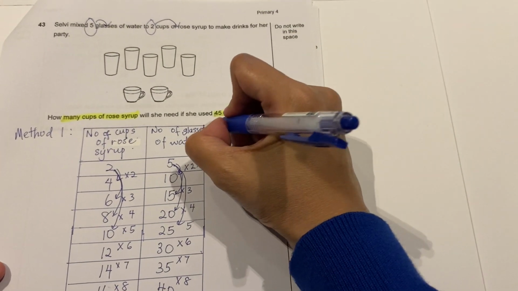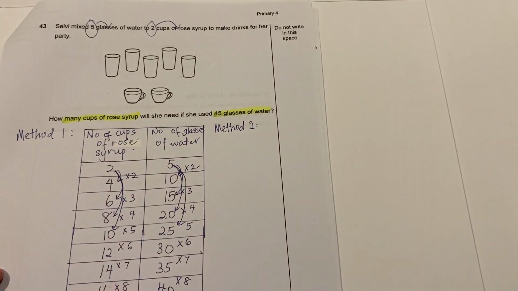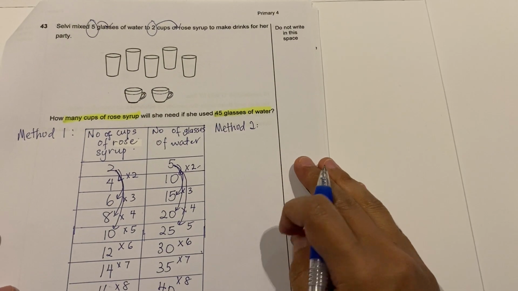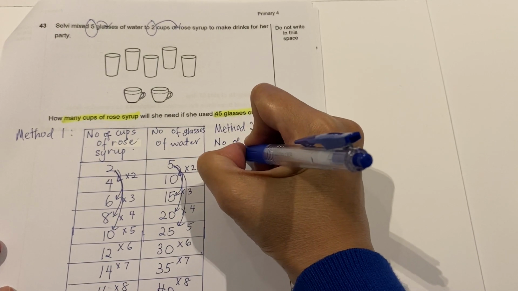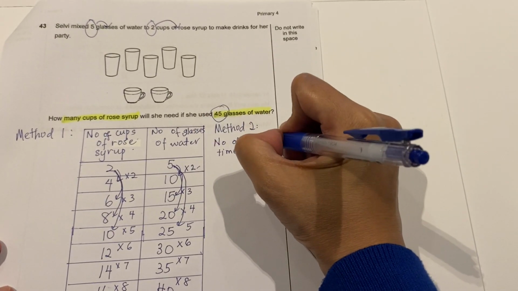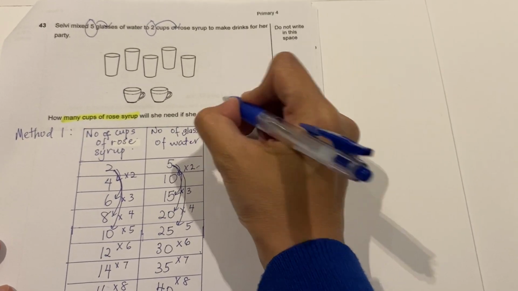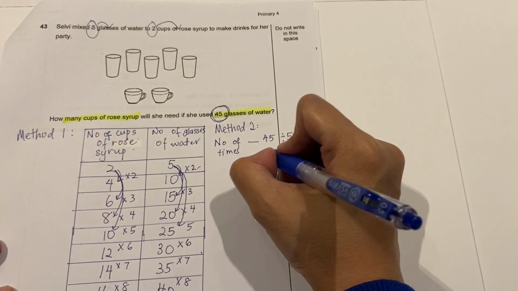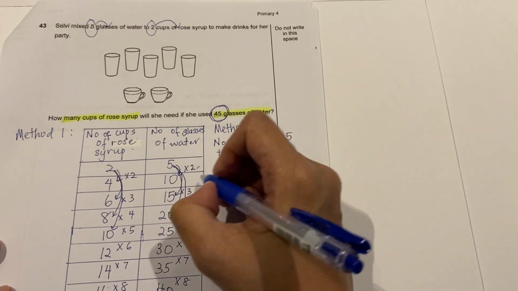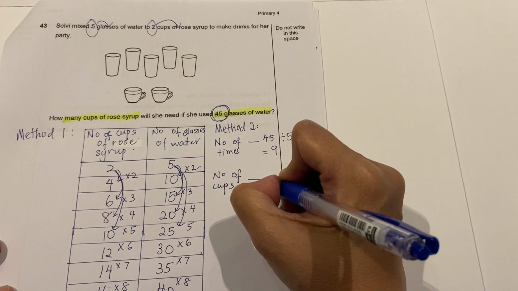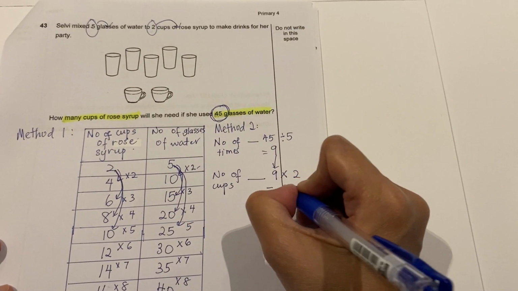We can call it method 2. I'm just going to show you whichever method you prefer doing. So this first method is called listing. The second method, you can find out the number of times. Number of times, that is 45 divided by the number of glasses, that is 5 glasses. So that is 9 times, 9 groupings. So number of cups will be 9 times your number of cups, that's 2. So your answer is also 18.